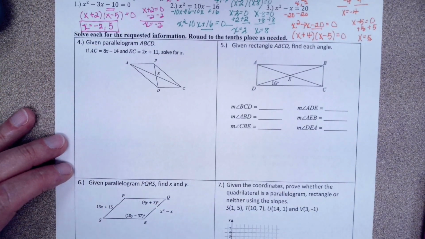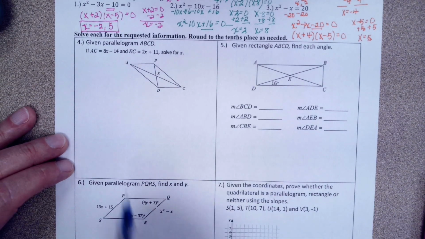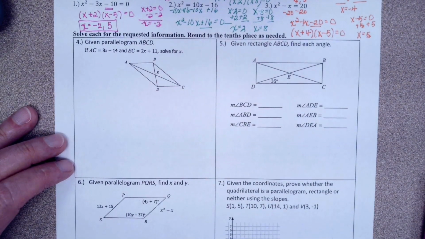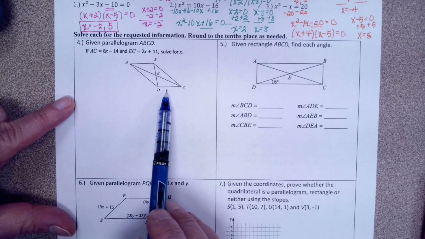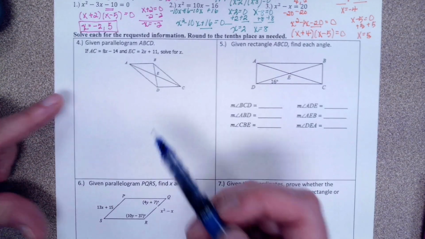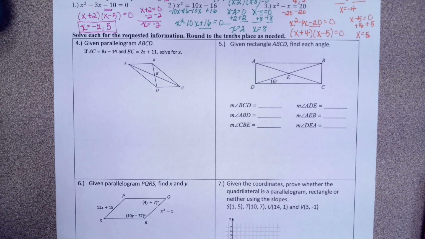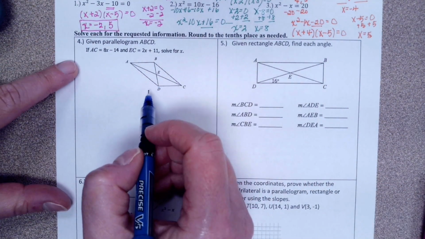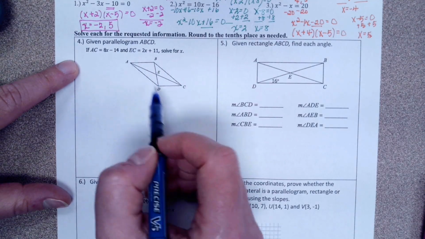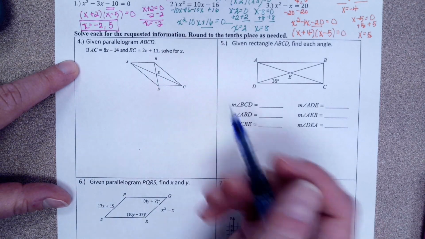All right, as we move on, we're going to look at number 4. You're given a parallelogram. So again, you know several things as soon as they tell you parallelogram. Opposite sides are going to be parallel. Opposite sides are going to be congruent. Diagonals are going to bisect each other. But remember, angles do not get bisected. The angles are going to be alternate interior. All right? But you will know that the consecutive angles will be supplementary. That would be same side interior.